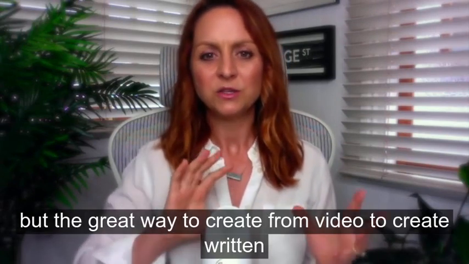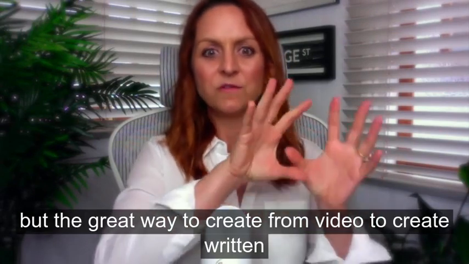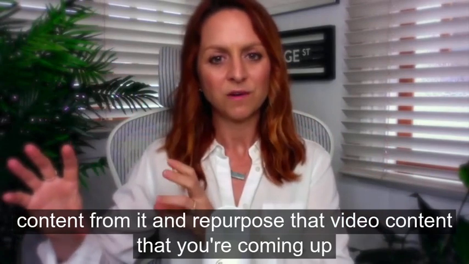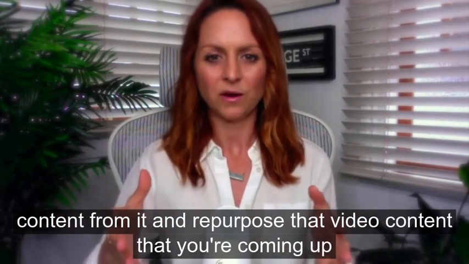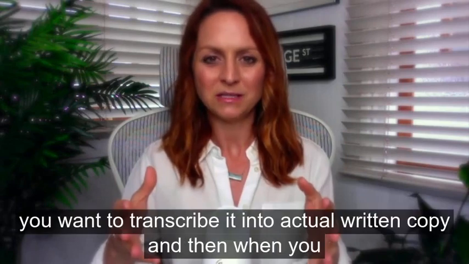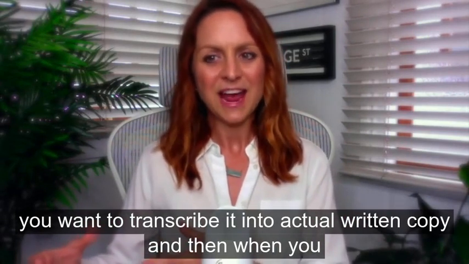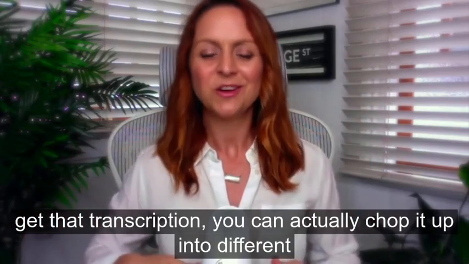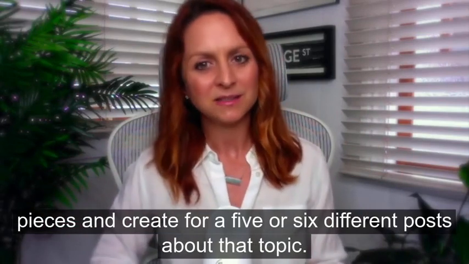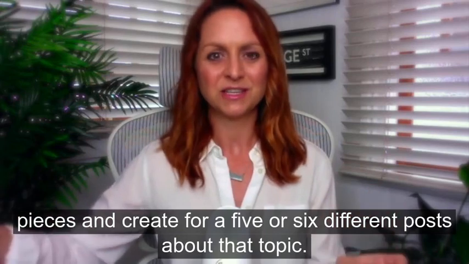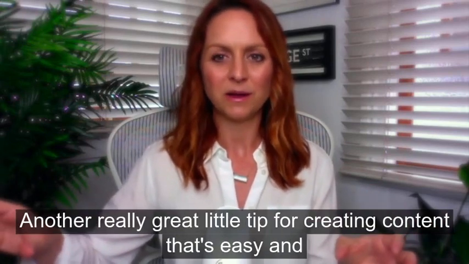But the great way to create written content from video and repurpose that video content that you're coming up with that's so amazing, you want to transcribe it into actual written copy. And then when you get that transcription, you can actually chop it up into different pieces and create 4 or 5 or 6 different posts about that topic.